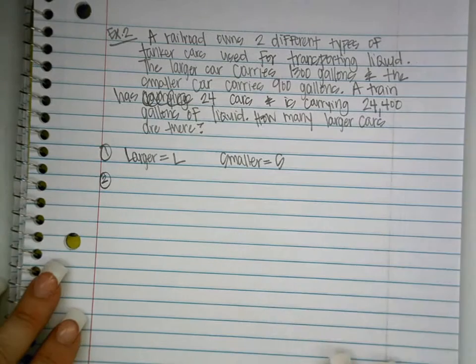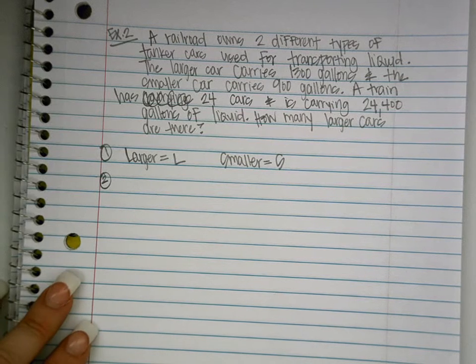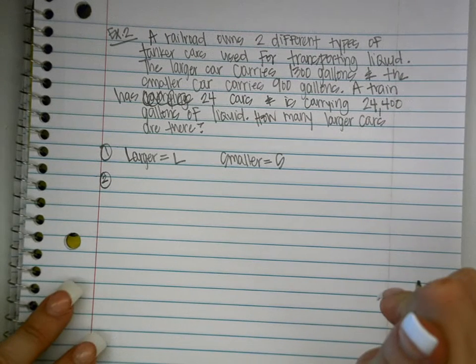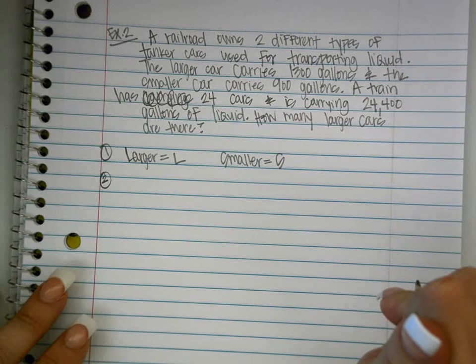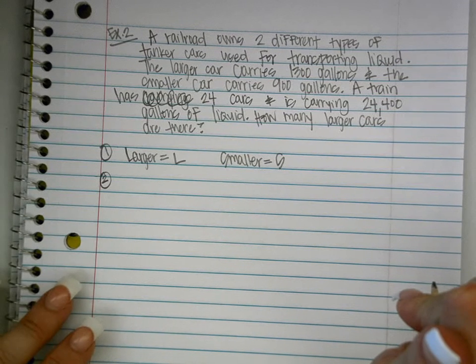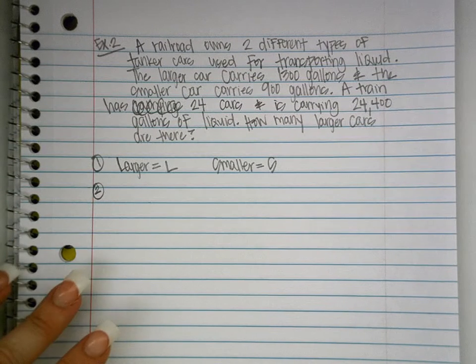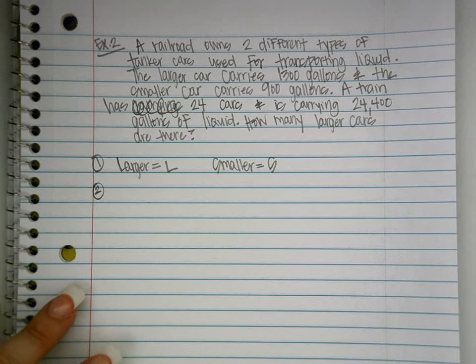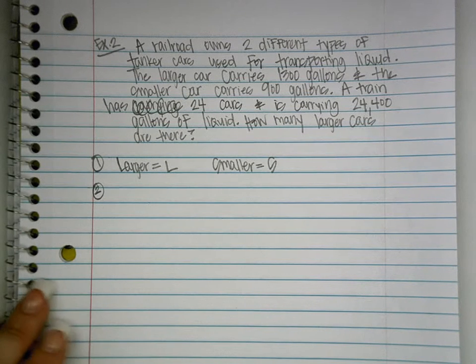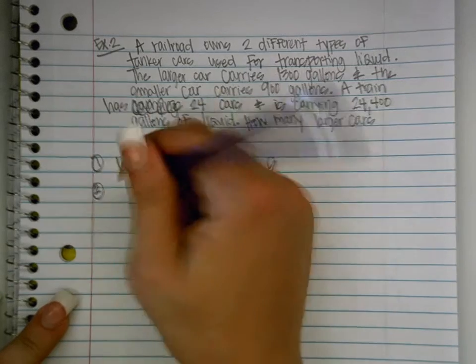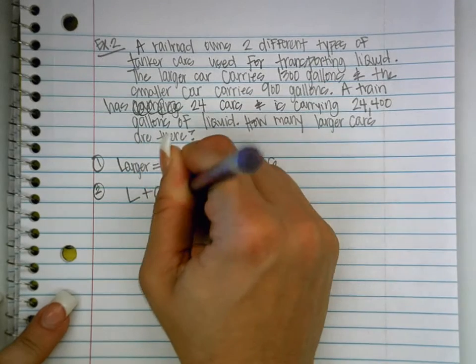So, what would be one of my equations, Thomas? Wouldn't there be an equation for each of the larger and smaller? Tanner says L plus S equals 24. So the number of large cars plus the number of small cars is a total of 24.